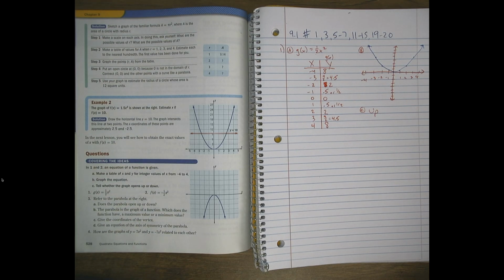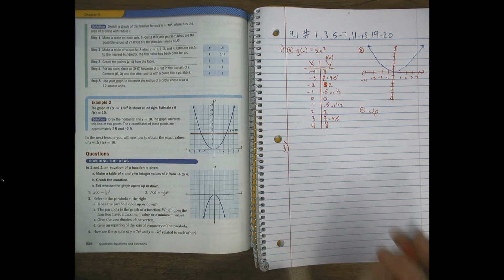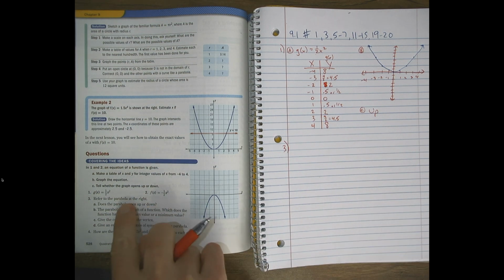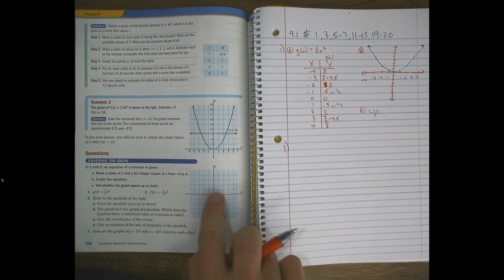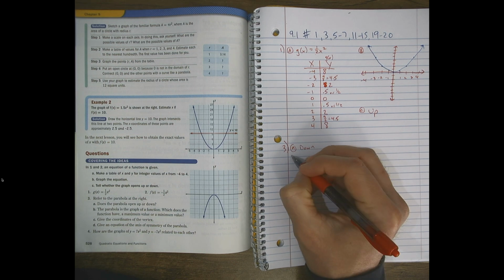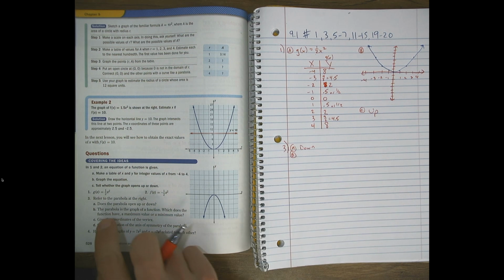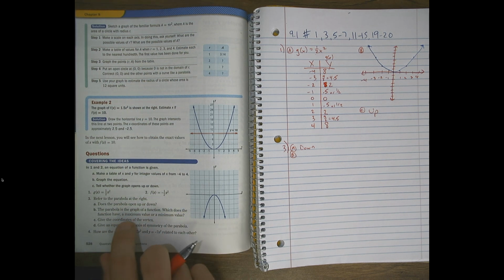All right, so moving on here to number 3. We're referring to this graph on the right. Does it open up or down? Okay, that's clearly down. The parabola is the graph of a function. Which does this function have? A maximum value or minimum value?